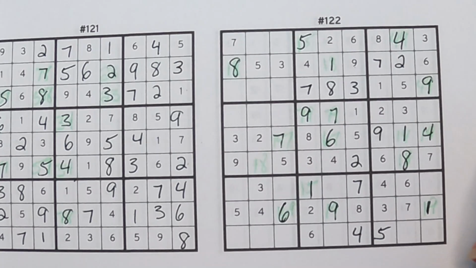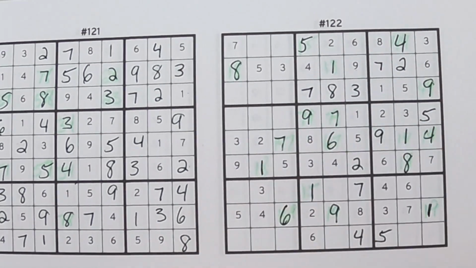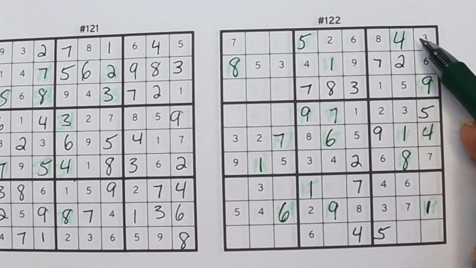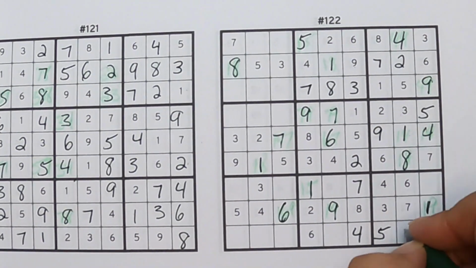For this box now, we're only missing a 5. That 8 makes this our 1. For this column now, we've got 1, 2, 3, 4, 5, 6, 7, 8. We're missing a 9.